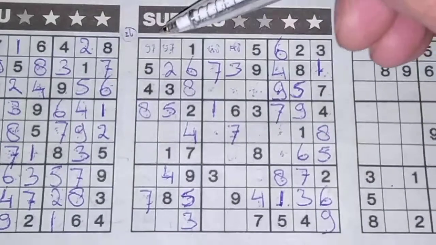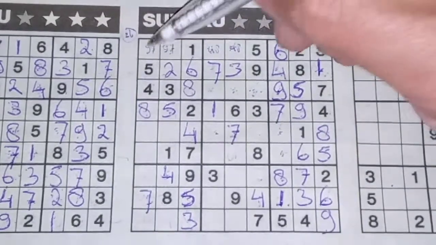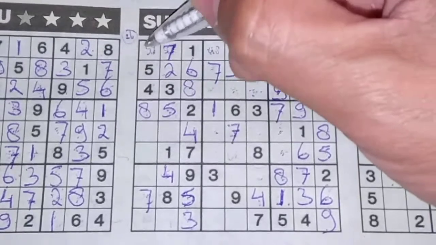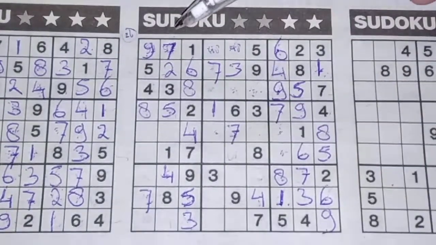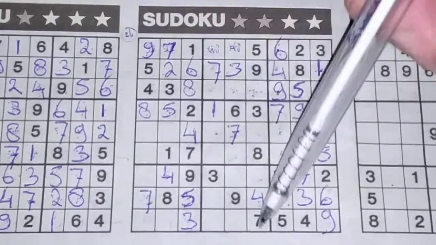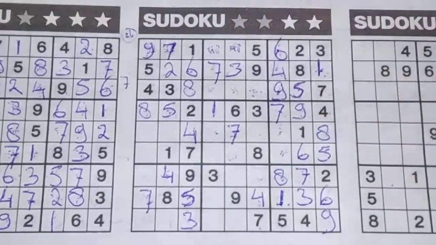Now I have a 7 here. So these two numbers, this number cannot be a 7. This should be the 7. And this should be the 9. And all the 7s are used. I can see. Yes, alright.